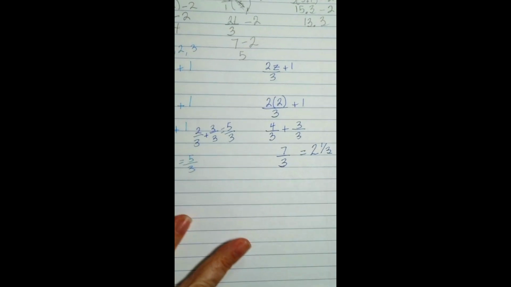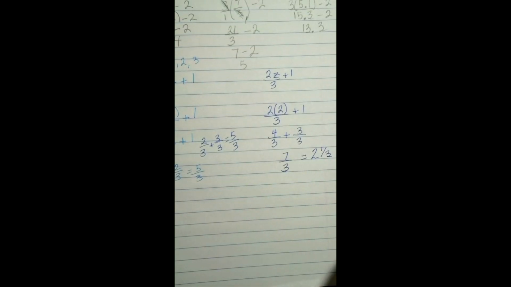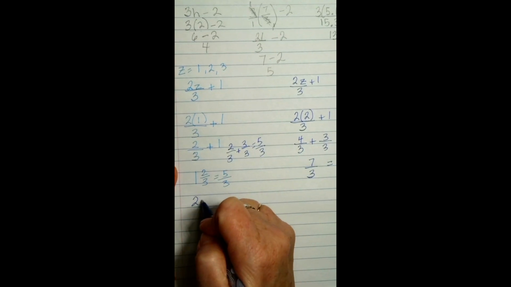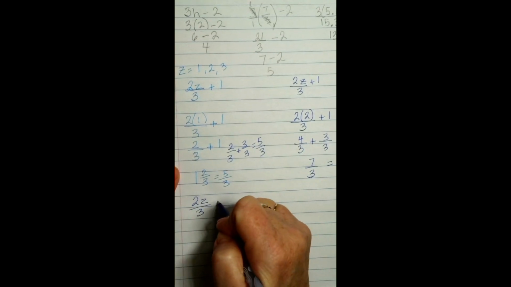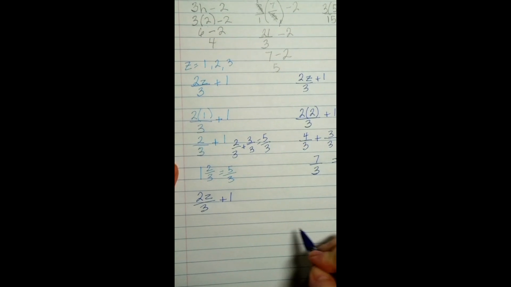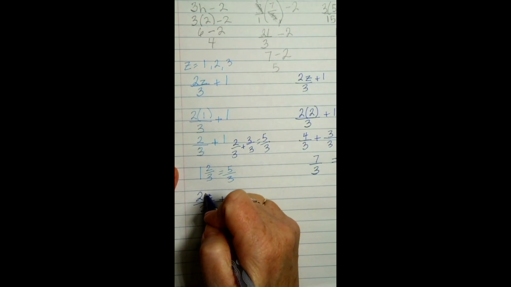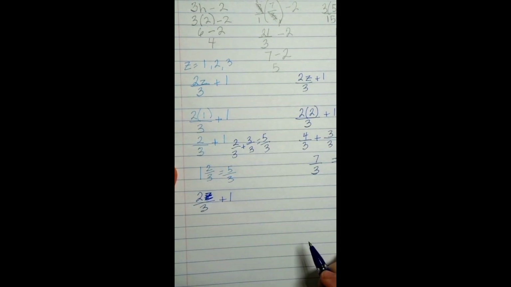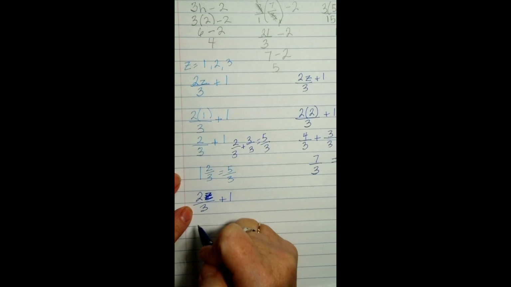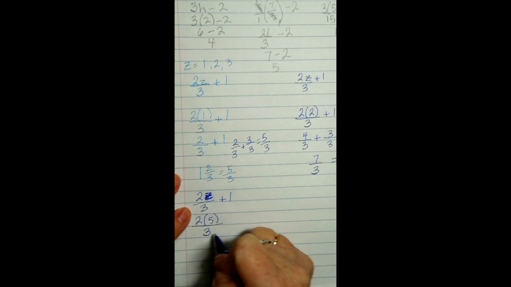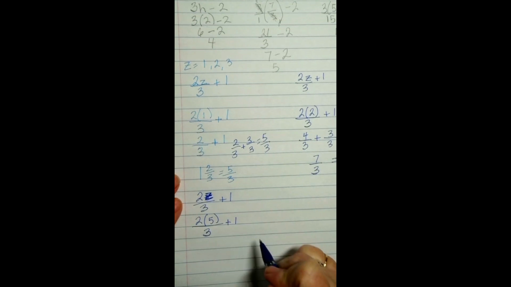Okay, lastly is 5. So we have 2 times z divided by 3 plus 1, when z equals 5. So 2 times 5, that divided by 3 plus 1.